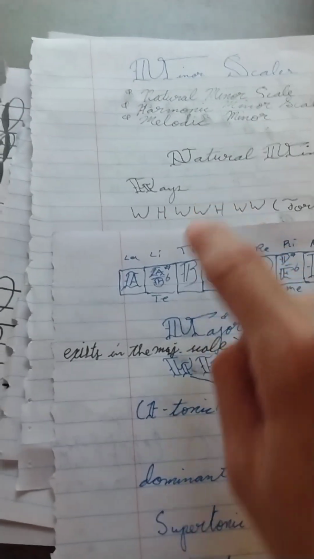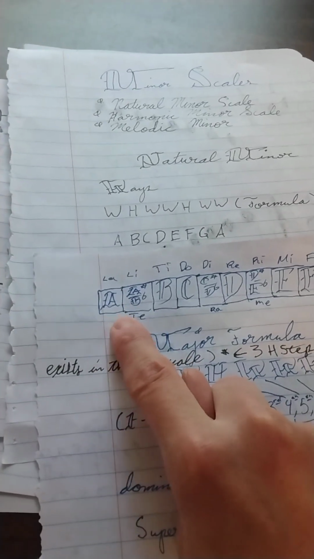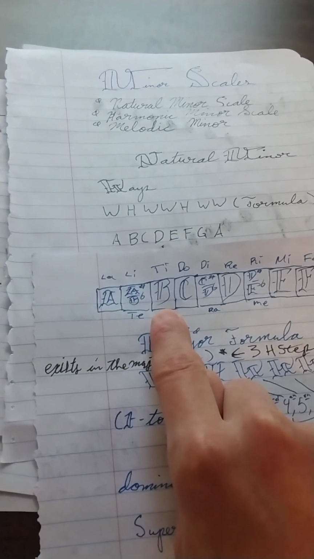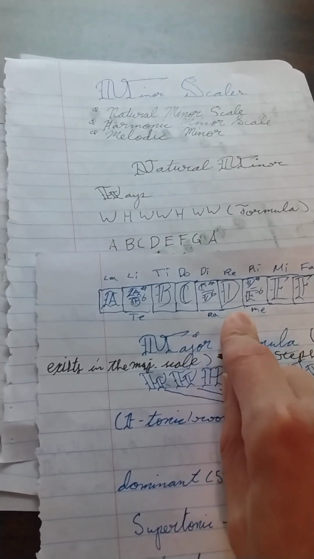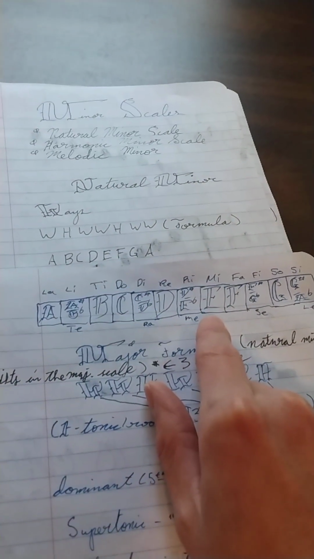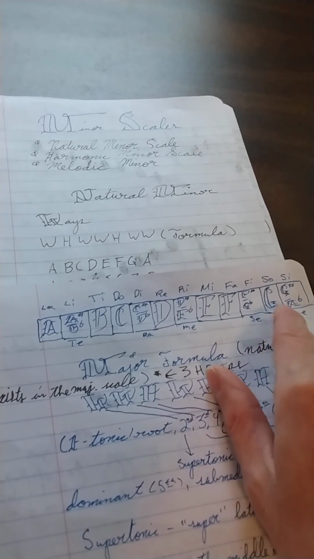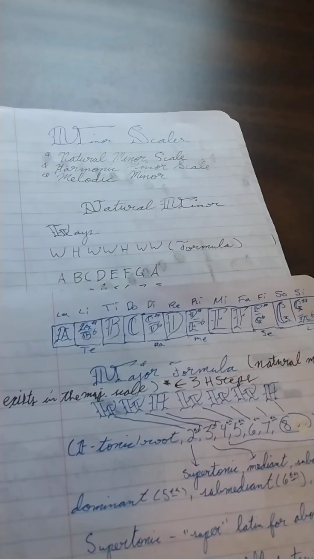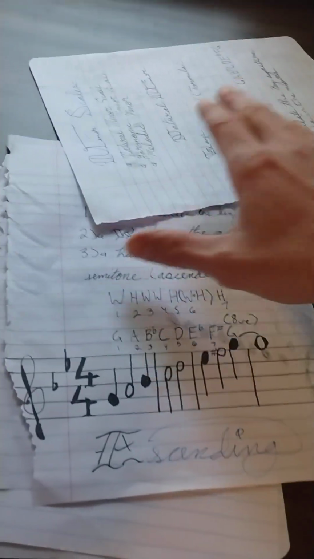So here's our formula, okay, and here's our chromatic scale. So we start at A, okay, whole step to B, half step to C, whole step to D, whole step to E, half step to F, whole step to G, and a whole step back to A. I guess I was wrong. Well, and I knew that because I did that the other day.